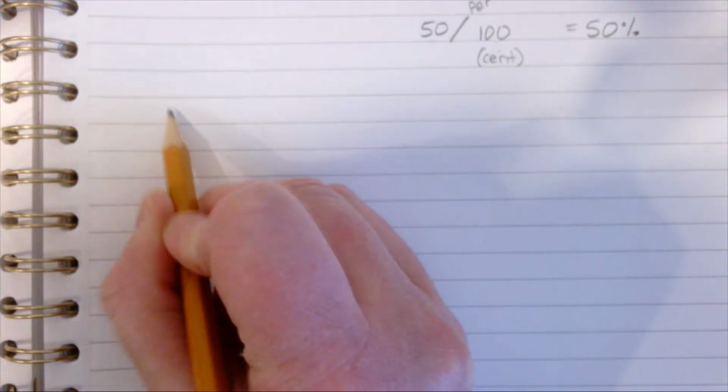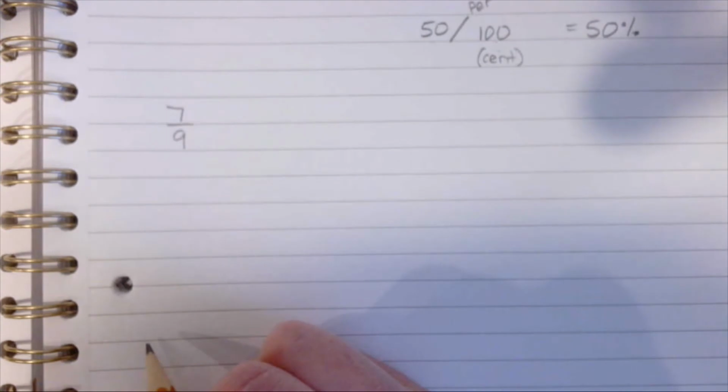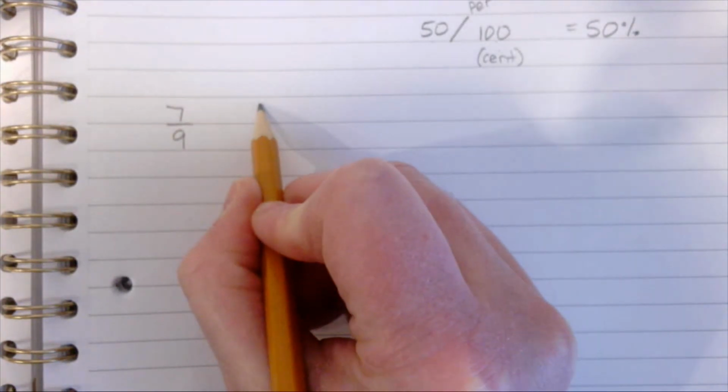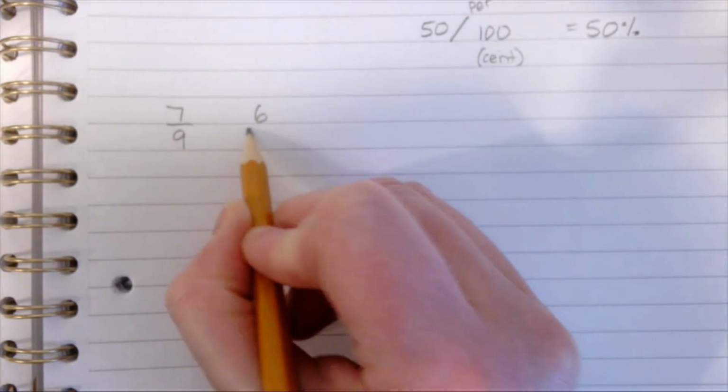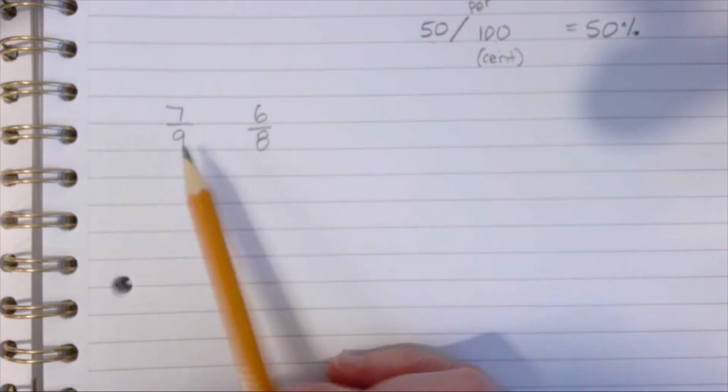Okay, one more example to show you is if I had 7/9 and I had 6/8, and I want to try to figure out which one is the larger fraction.